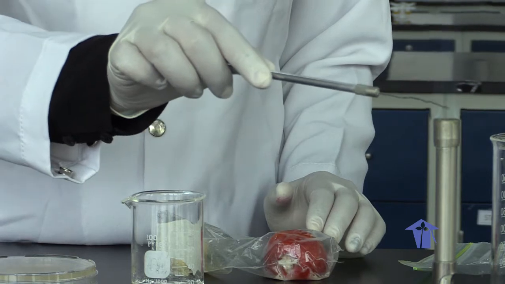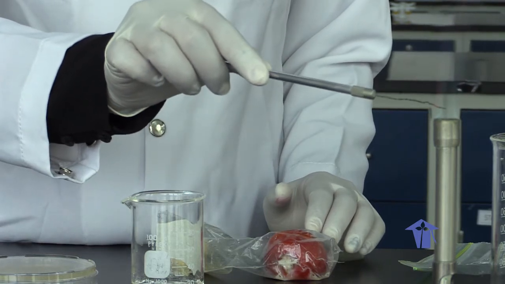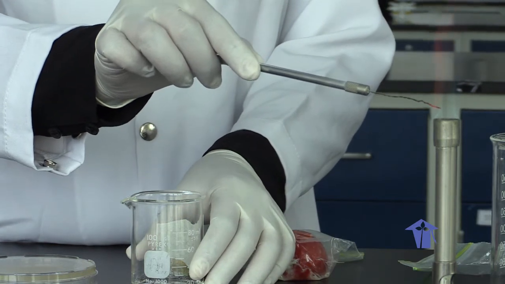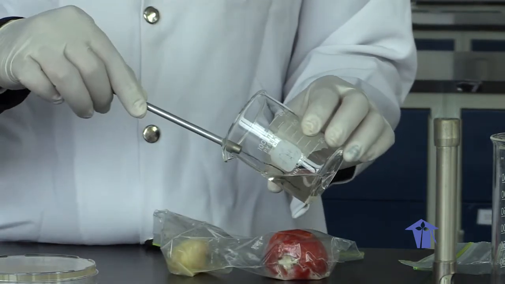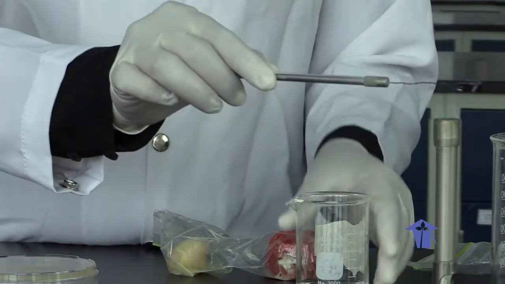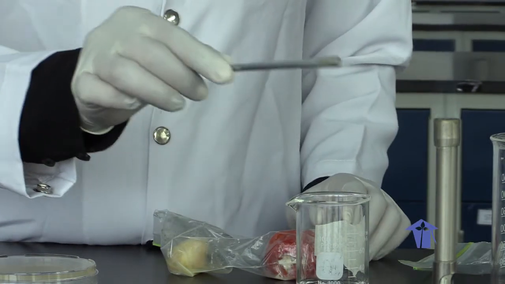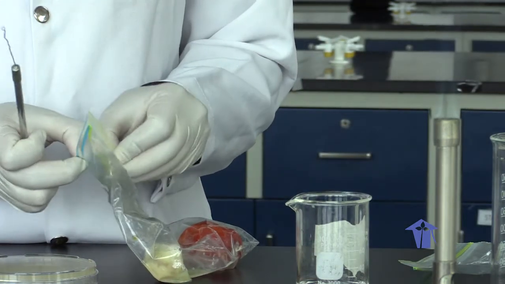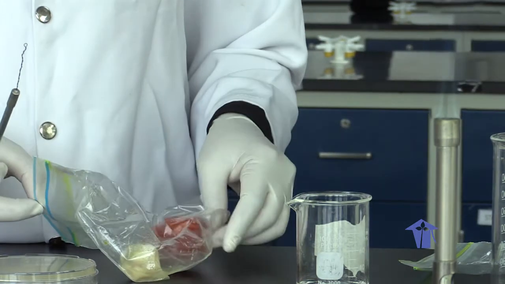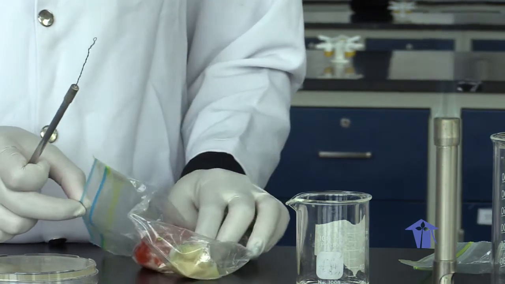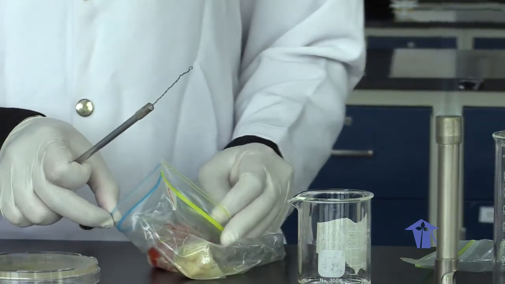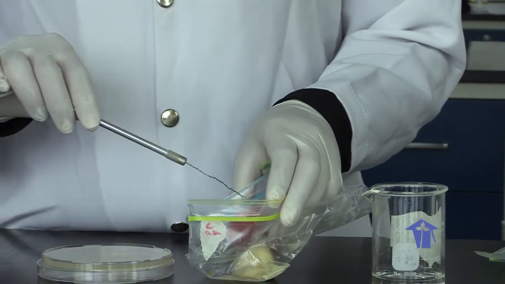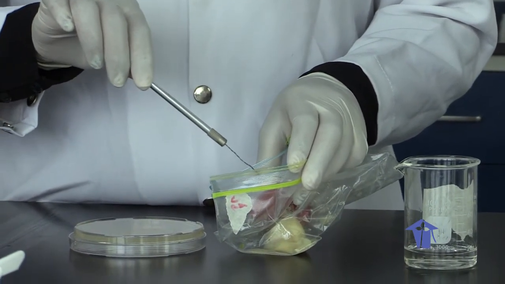We flame our loop until red hot. Put in alcohol. Flame off our alcohol. So very carefully, now you can see we have a lot of disease going on in the sample. So we insert into the region where we inoculated.